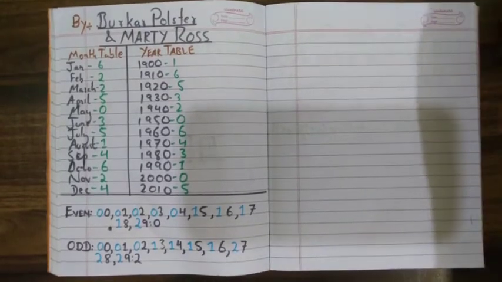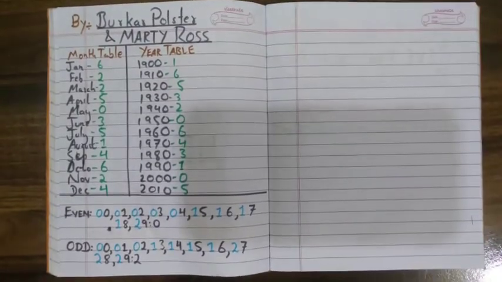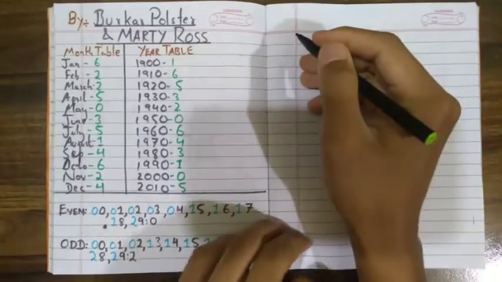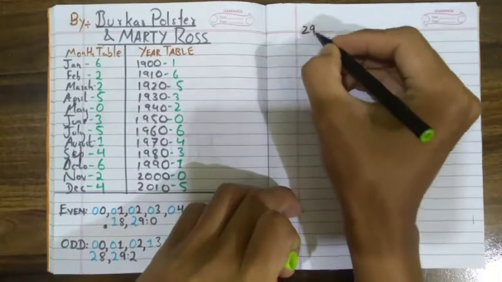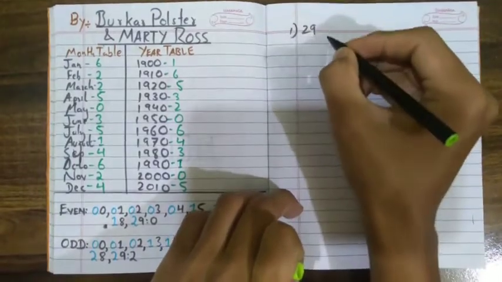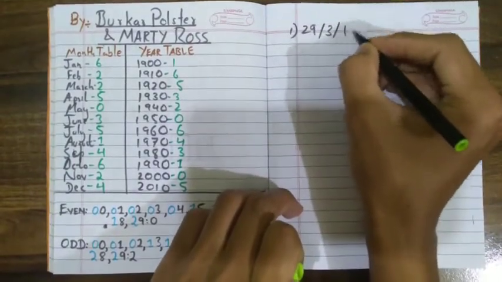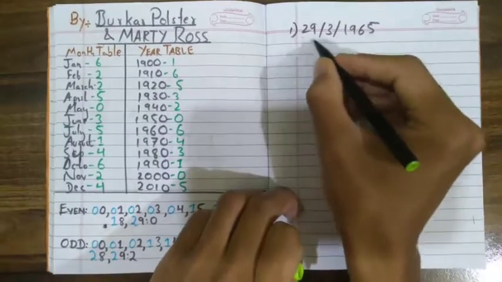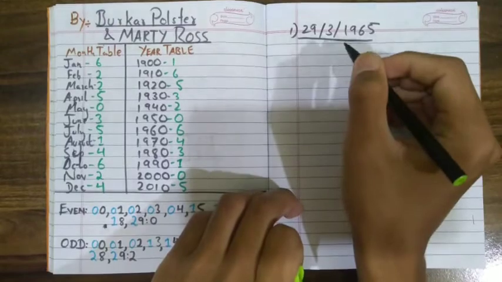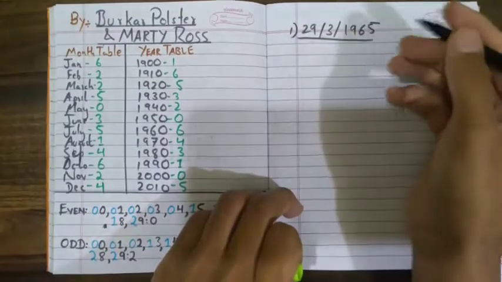So firstly, let's take one example. Let me take 29th March 1965. So this is the date of birth. Now I'm going to calculate the day of the date of birth.